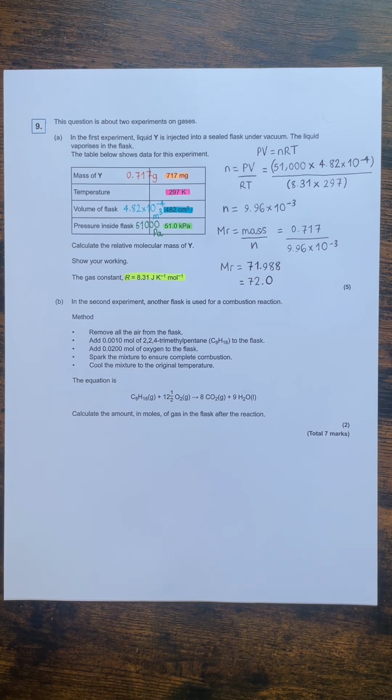We're then going to add 0.0010 moles of 2,2,4-trimethyl pentane, which is an isomer of C8H18, to the flask. So we're combusting an alkane. We're adding 0.02 moles of oxygen to the flask, providing the spark to ensure we get complete combustion, and then we're cooling the mixture to the original temperature.